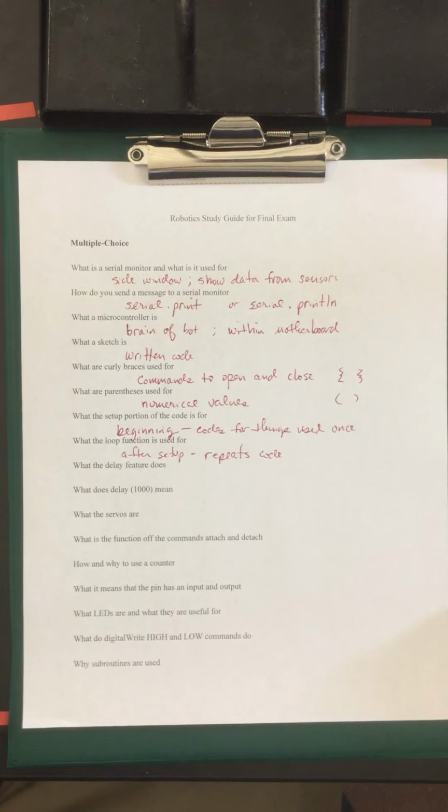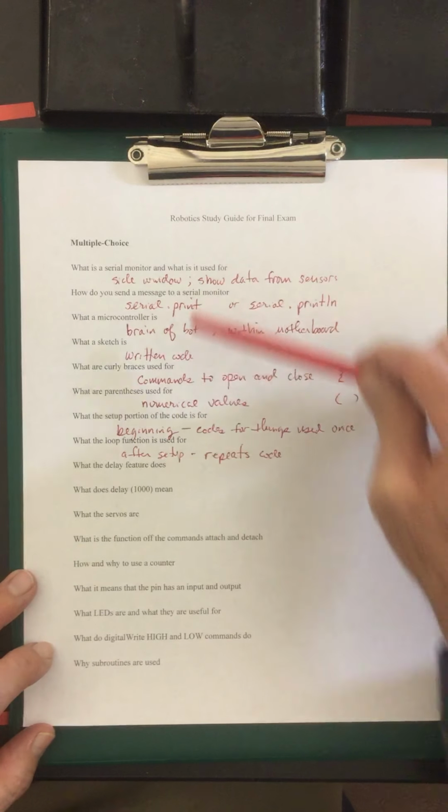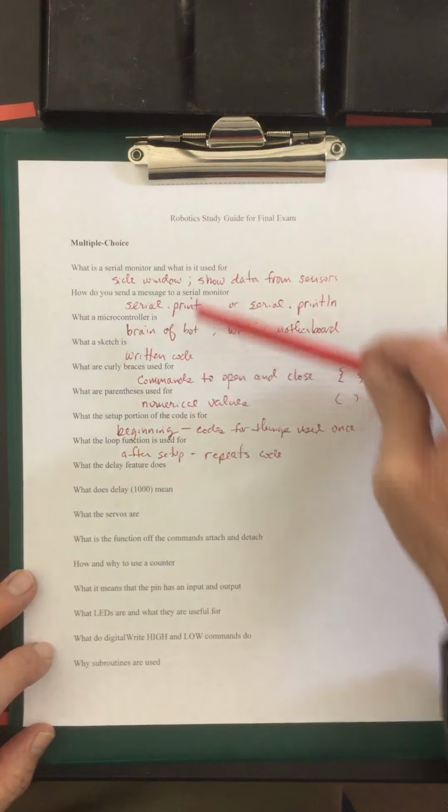It's going to go through the setup just once, but if it's a loop, it's going to continuously go through that loop, and it's going to see if certain conditions are being met. And if they are, then it's going to code for the robot to do that type of command.